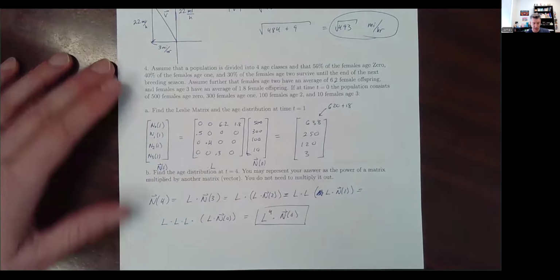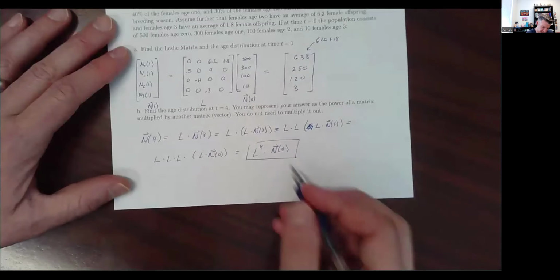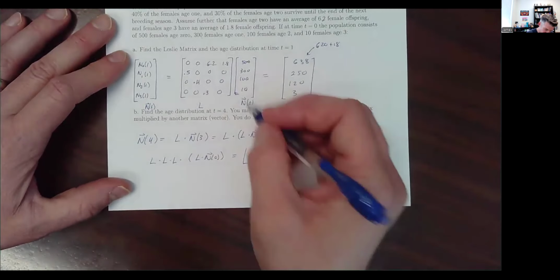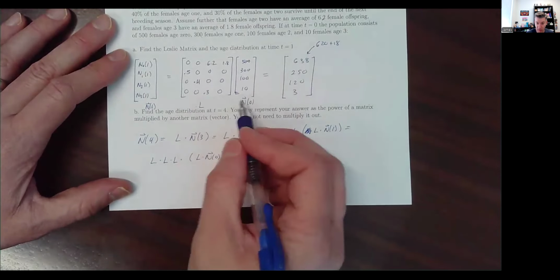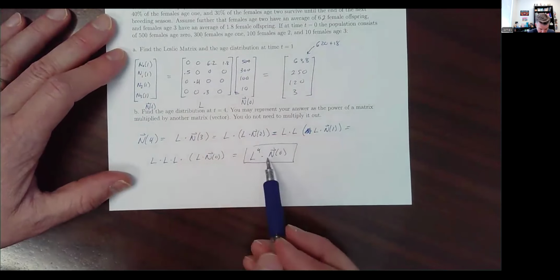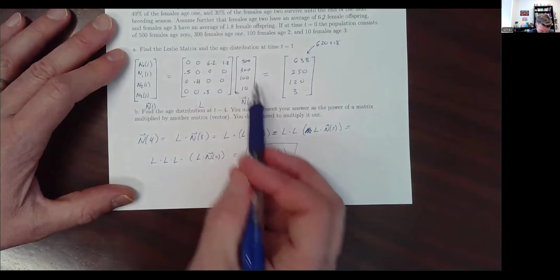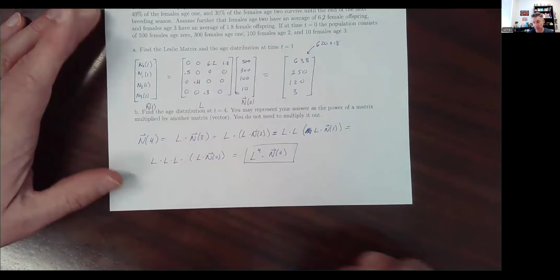Which is how he writes his answers in the solutions. And I probably would write it like that. You could write the whole matrix raised to the 4th power, which looks kind of silly, times this vector here. But as long as you've labeled things here well, like I definitely, if I hadn't labeled these here, it would be kind of bad form to do it this way. So definitely label these things, and then you can just write it like this, and you're totally fine.